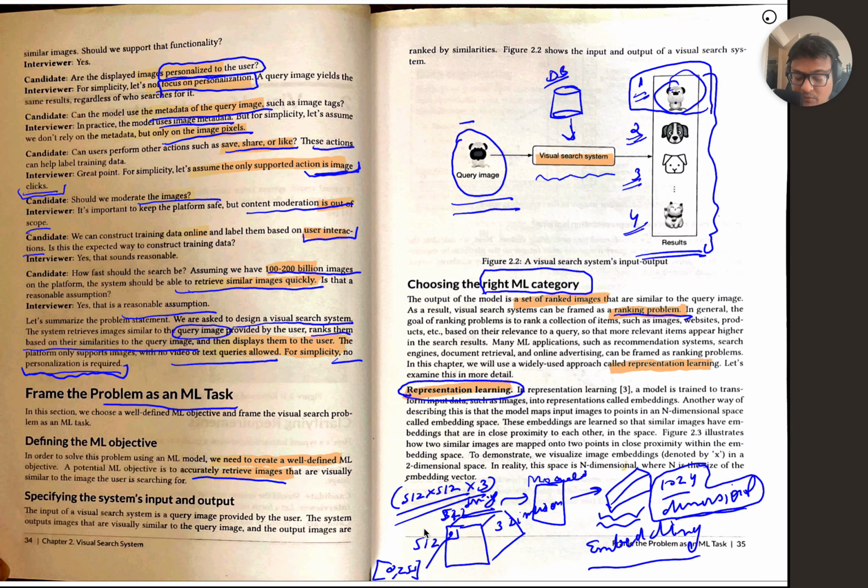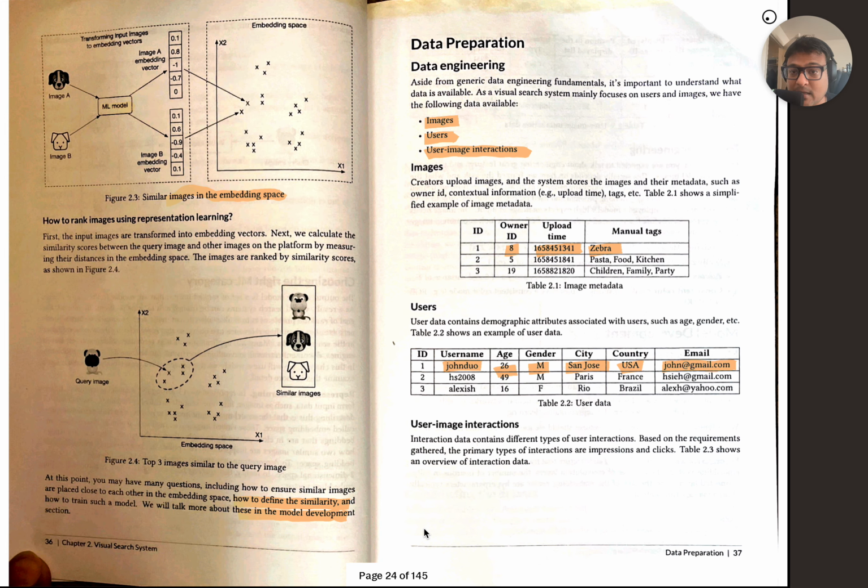Okay, so now the next point is how the processing will look. Let's say you have two images, image 1 and image 2. Let's say you have two dogs and you build an ML model, and it will crunch out different vectors. It will give you a vector 1 for image 1 and a vector 2 for image 2, and in both of these cases it can be 1024 dimensional.